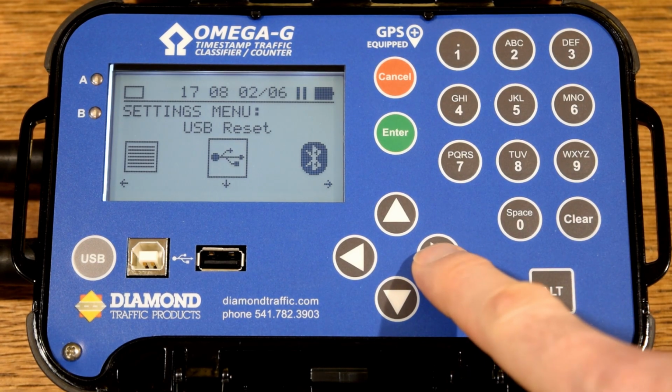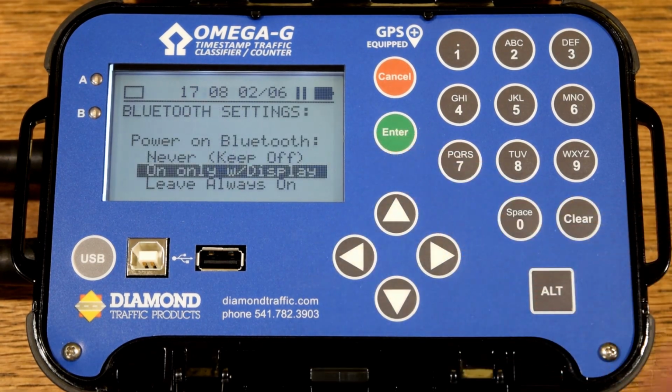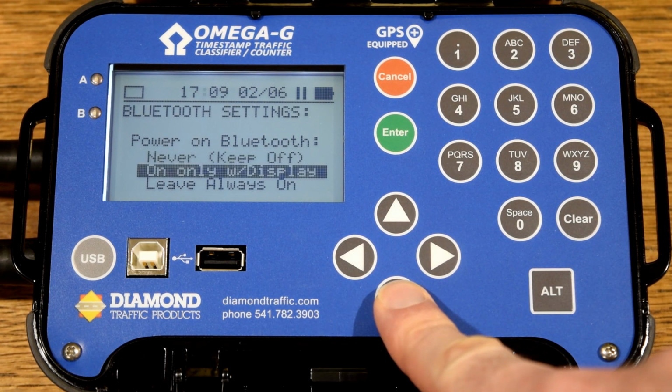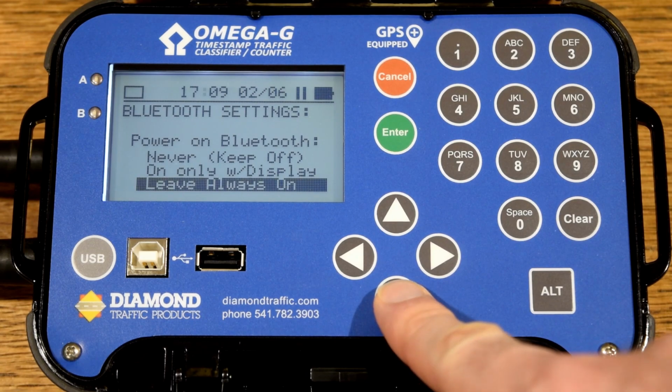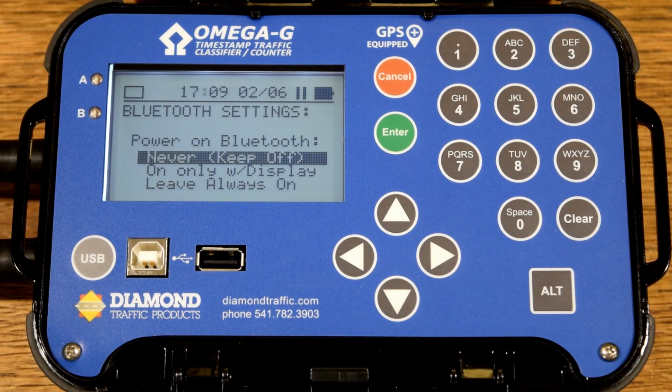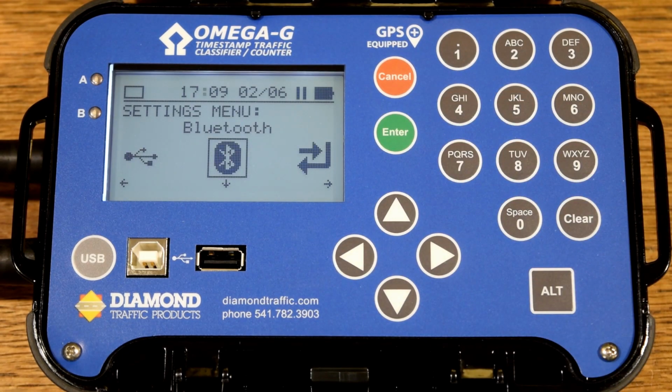Arrow right once, press enter, and the Bluetooth setting is next. Here you will be able to specify when the Bluetooth radio is to be active. It is not recommended to use the always on option, as this will have a serious impact on battery life. When you've made your selection, press enter. This returns you to the main menu.